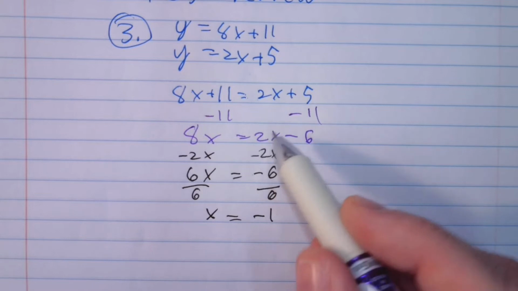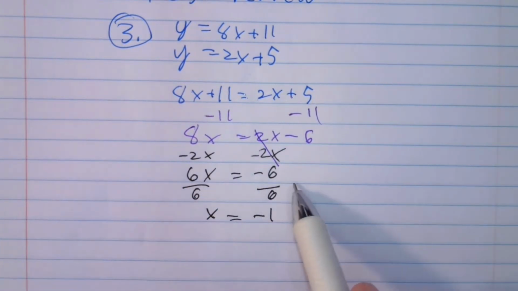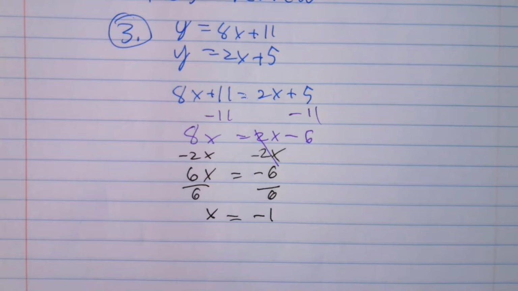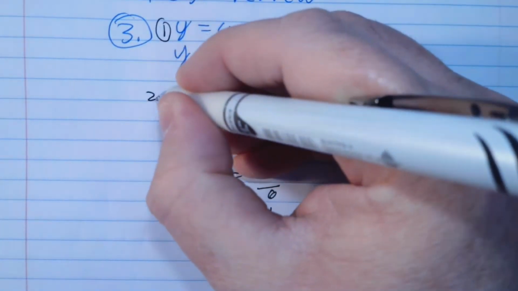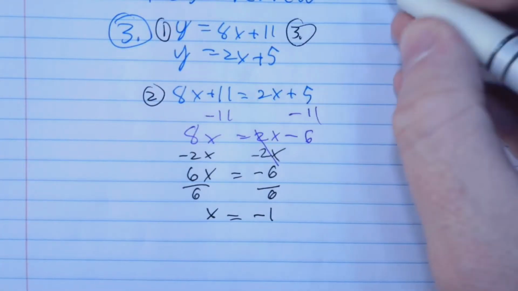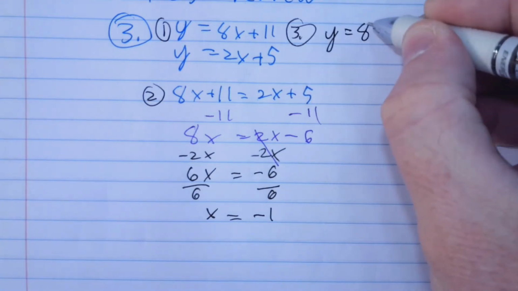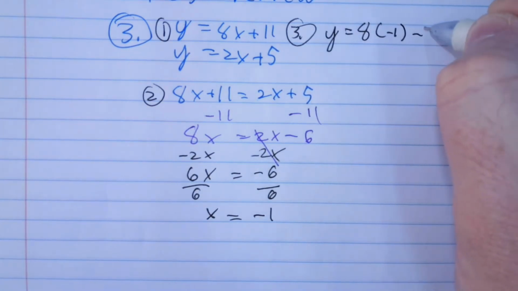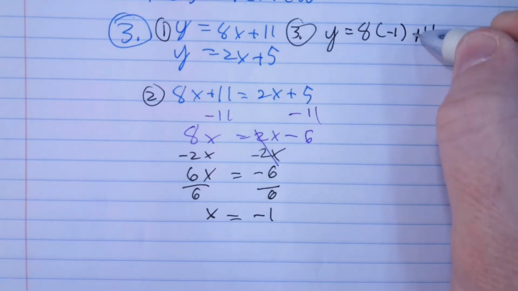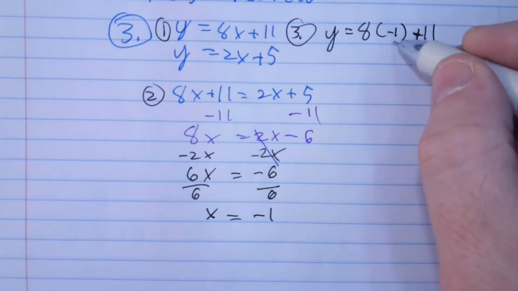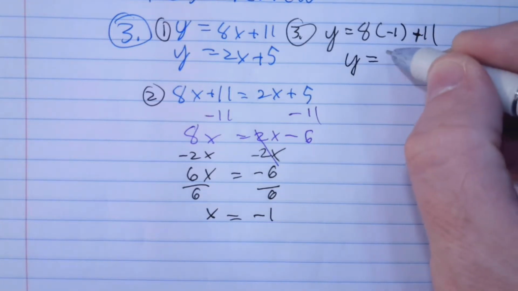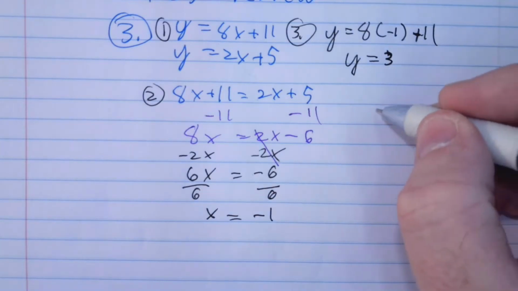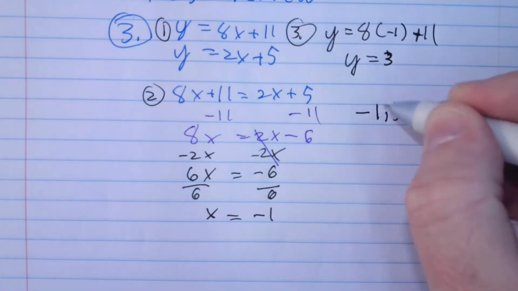Subtracted 2x from both sides, cancels. Divide by 6, got a -1. And then we just need to go back up here and do our step 3. So basically this was step 1, this is step 2, step 3. Make sure I get that right. And that's going to end up being y equals 3. Okay, did we get it right? Make sure that you put it like this on the test.